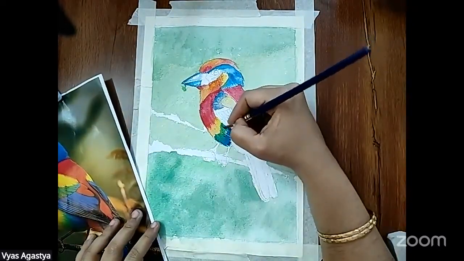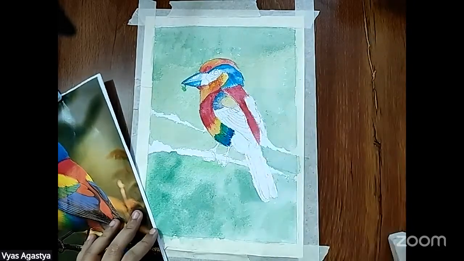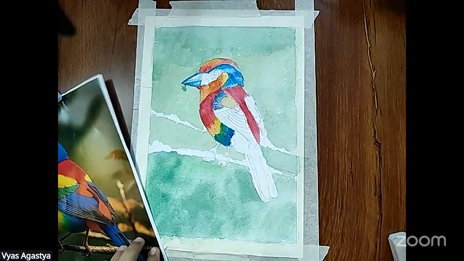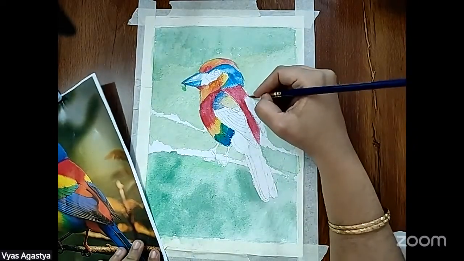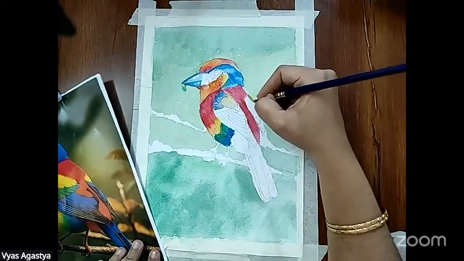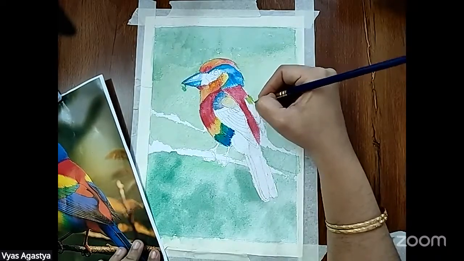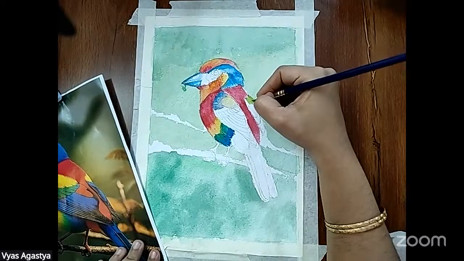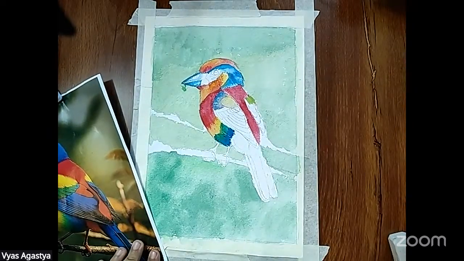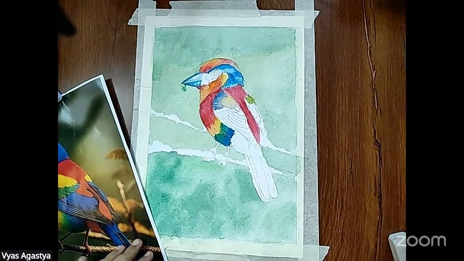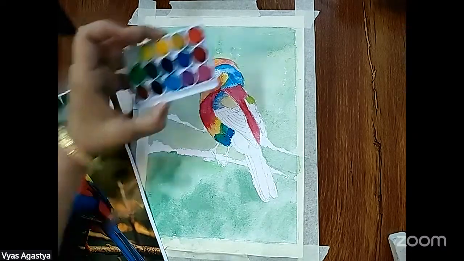Then now we are moving to this feather part. We'll start from the right side here. Here it is a little bit yellow color, so that yellow color I am painting now. Now I am painting blue hue. First, take Persian blue.